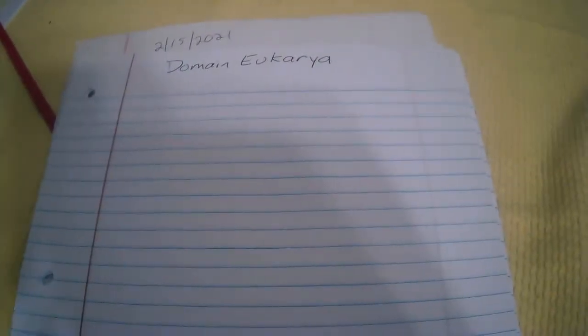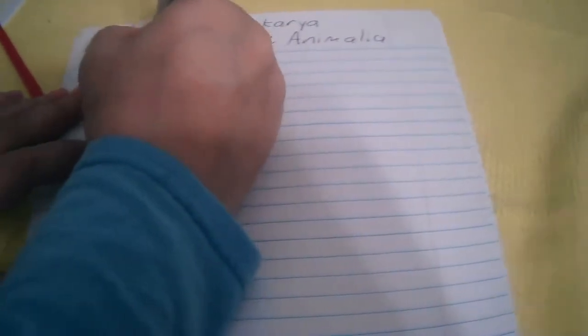Just to remind you, we are in the domain Eukarya. The domain Eukarya includes, remember, the protista, the fungi, the plants, and the animals. So we are now in the kingdom Animalia, and we're going to start with the simplest animals, the phylum Porifera.